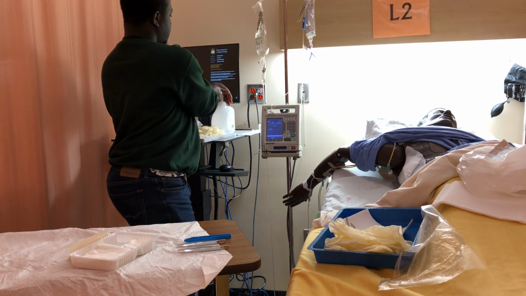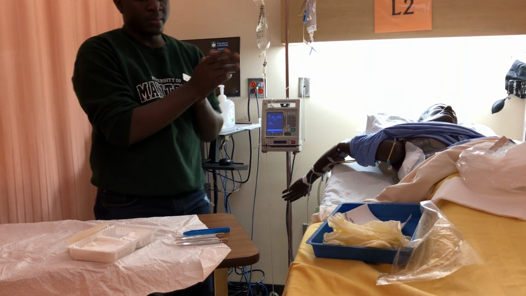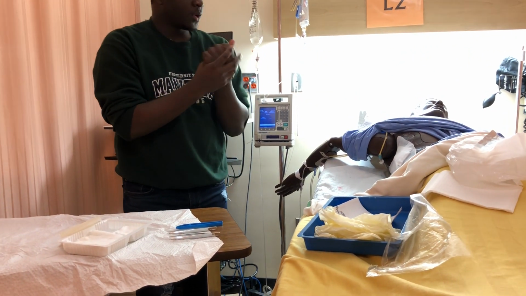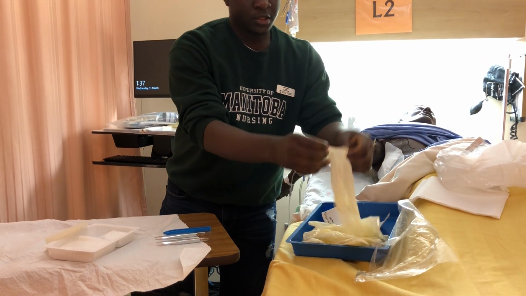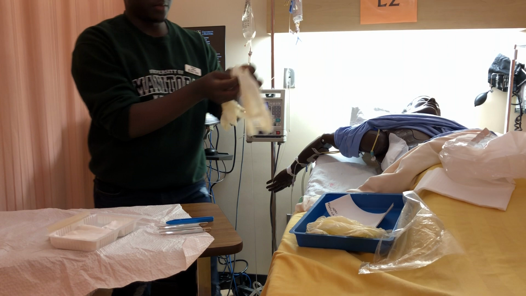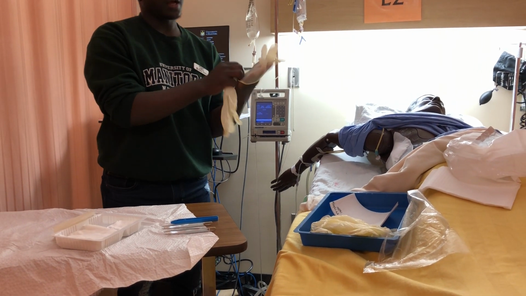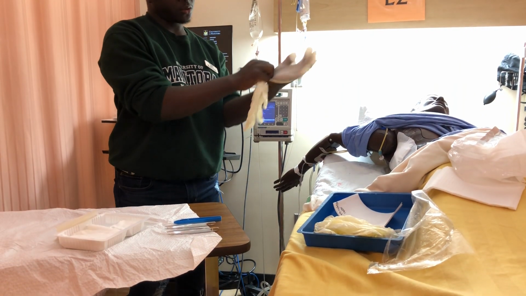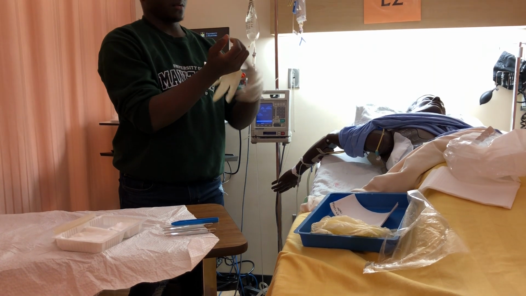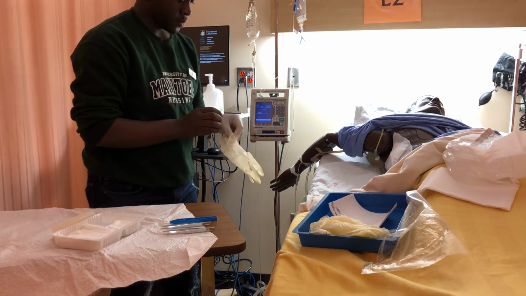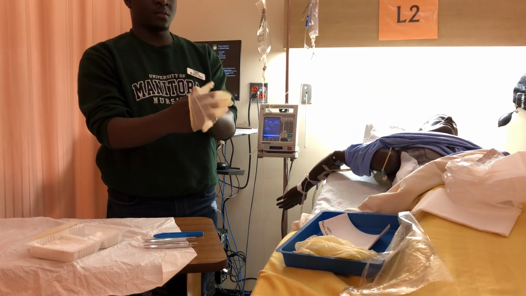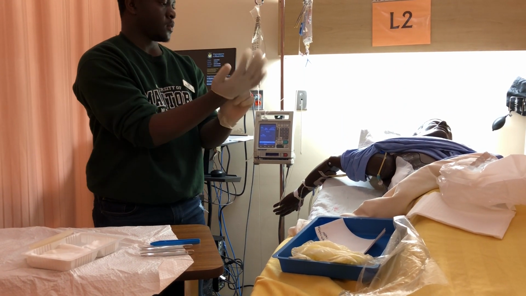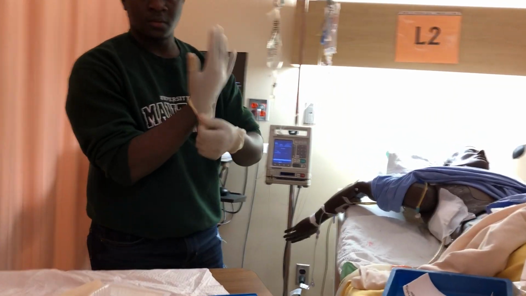So before that I'll just wash my hands again and then put on my gloves. And I'll be doing a non-touch clean technique. So I'll be using clean gloves, but I'll make sure that nothing gets contaminated as I go through my procedure. So now everything is good here. I'm also going to put an O2 monitor on him, so when I'm doing all my tasks I know that he is not desaturating.